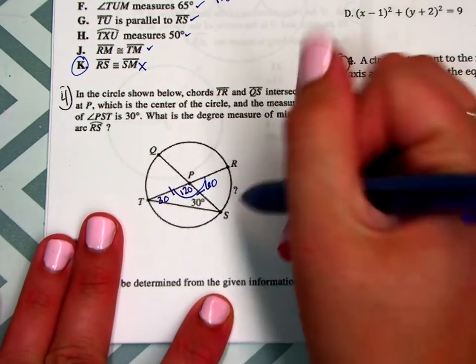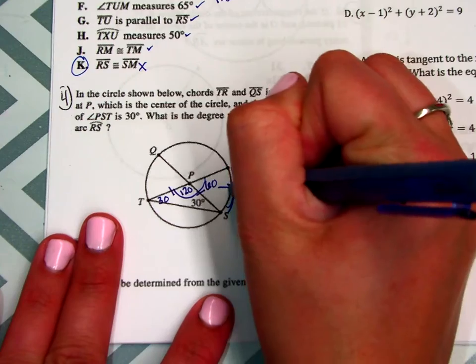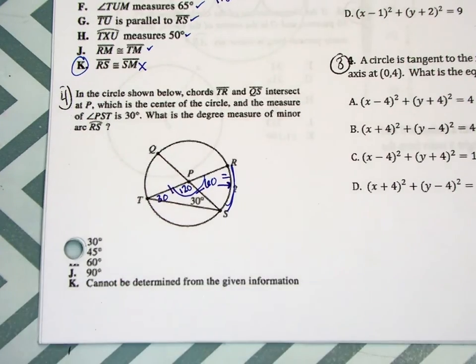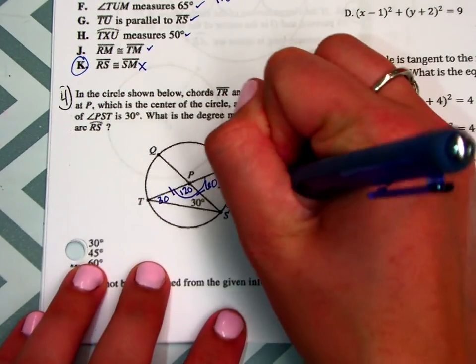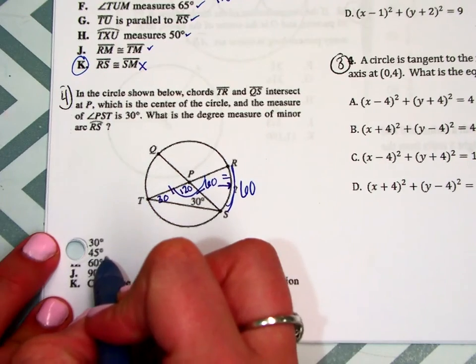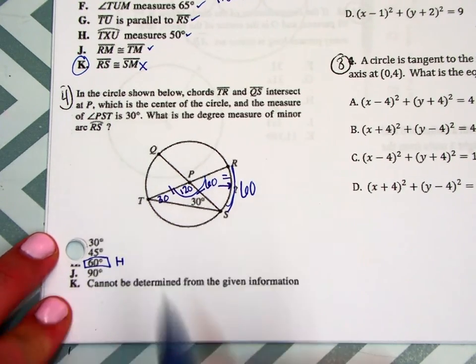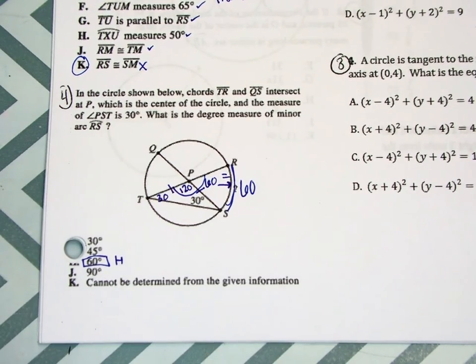And if we're trying to find the measure of this arc, it is actually equal to the central angle. That's the central angle theorem. So it's also 60. So the correct answer here is option H. It just got cut off a little. So the trick to circles, they're going to use a lot of isosceles triangles because radii of circles are the same, which create isosceles triangles. So you're going to be using them a lot.